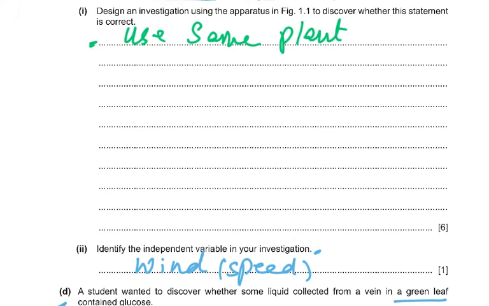And then the second point which you'd say is, okay, how are you going to change the wind condition? Use a fan. You can use a hair dryer, or you can place it outside, which is not very correct because the wind is going to change when you place it outside. Maybe a windy day, may not be a windy day.